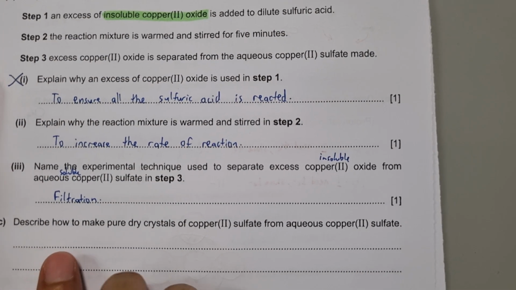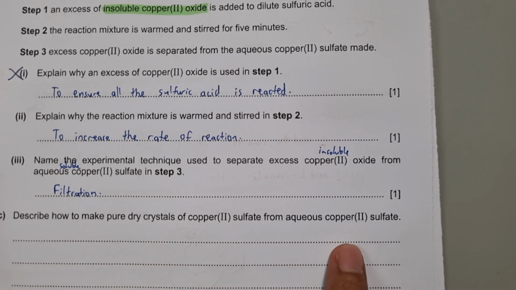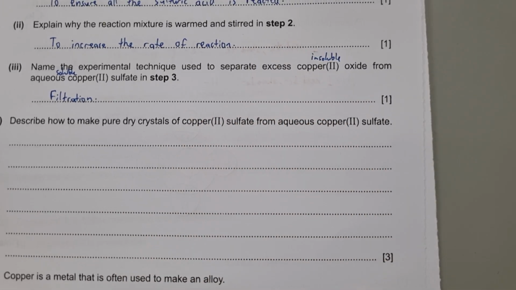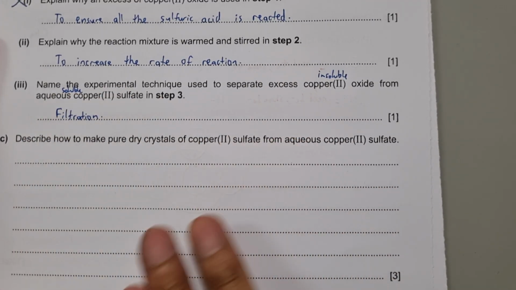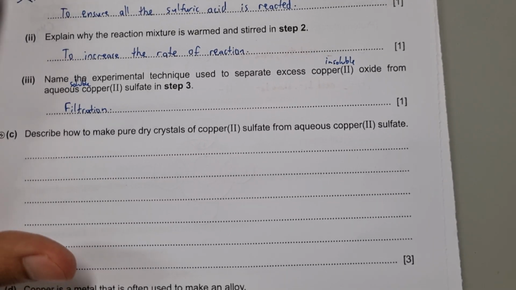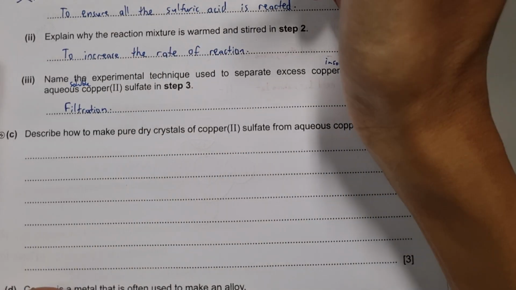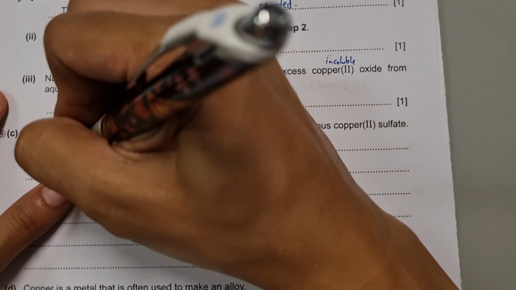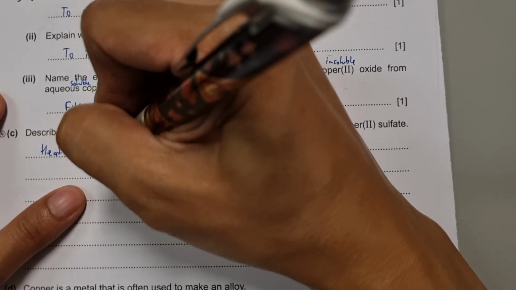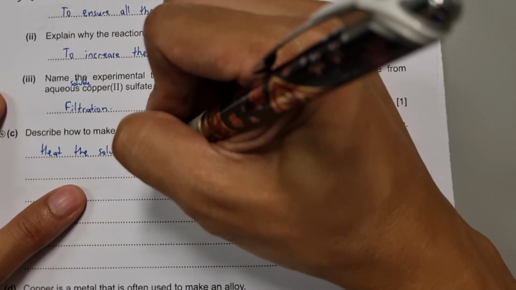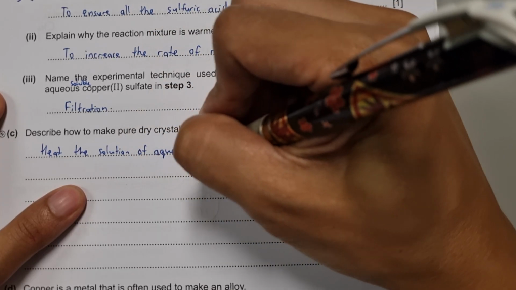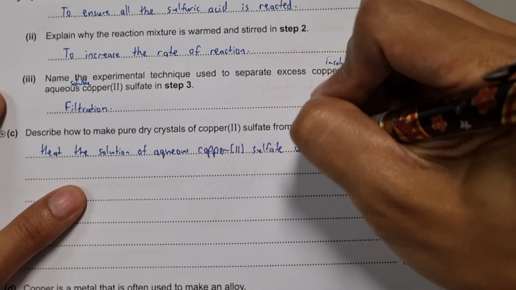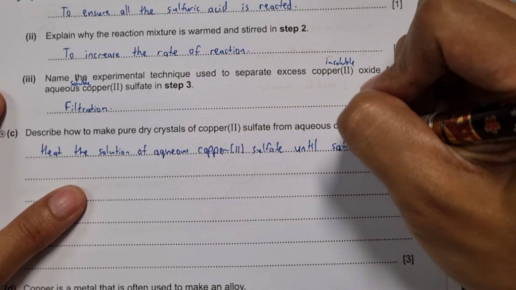Alright, next, describe how to make pure dry crystals of copper sulfate from aqueous copper sulfate. Basically this is describing the steps for crystallization, which you should know. So you heat the solution of aqueous copper 2 sulfate until saturated.